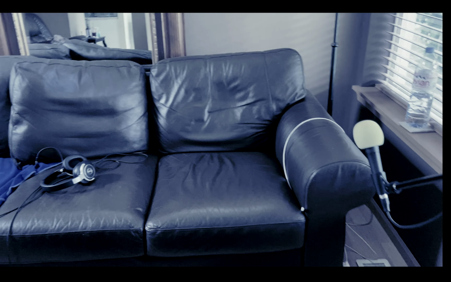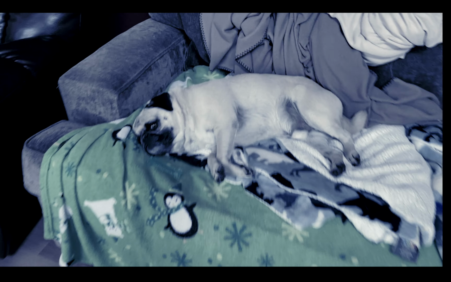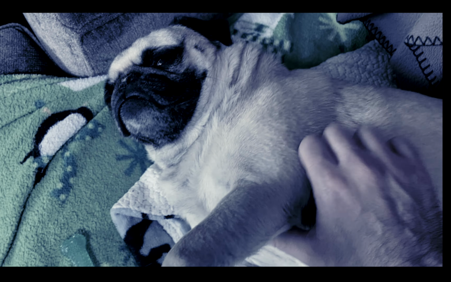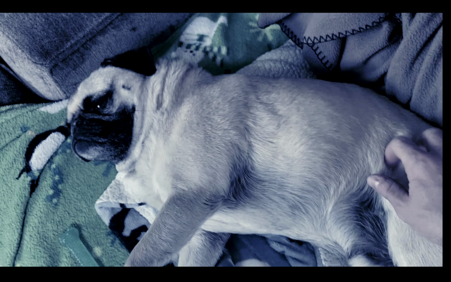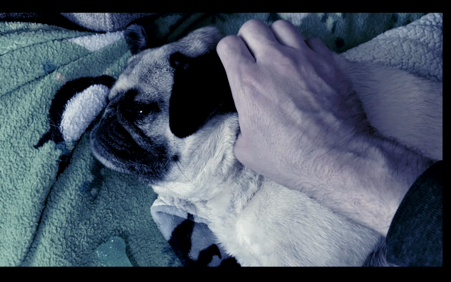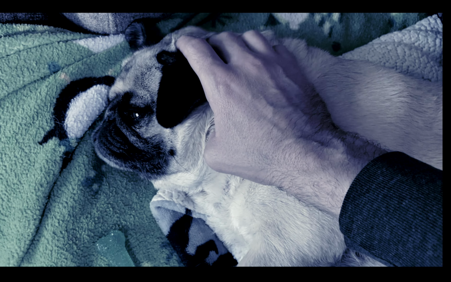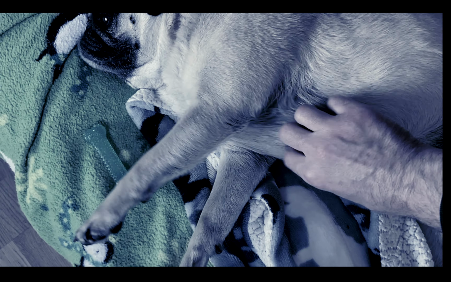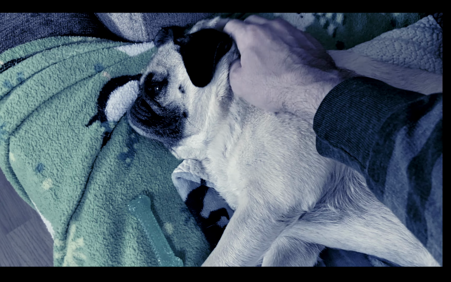We gotta see where the puggy is. Oh, you chunky. He's good, pudgy boy. The only reason he's not wanting the kiwis is because I already fed him. He's good. Good boy. He's good, little chunky.